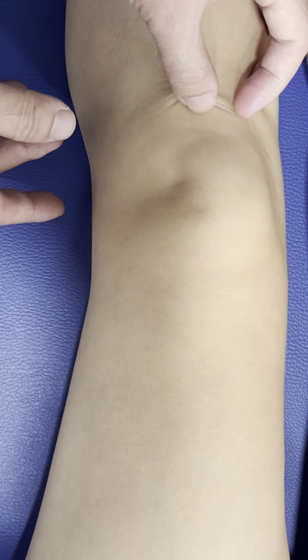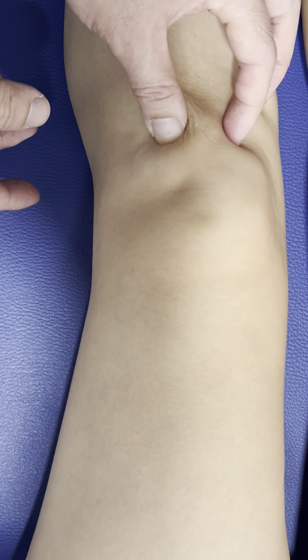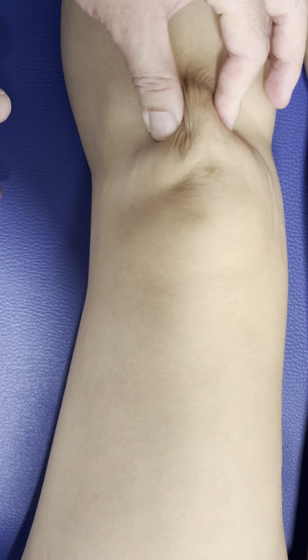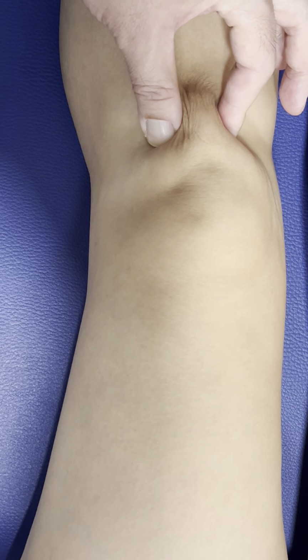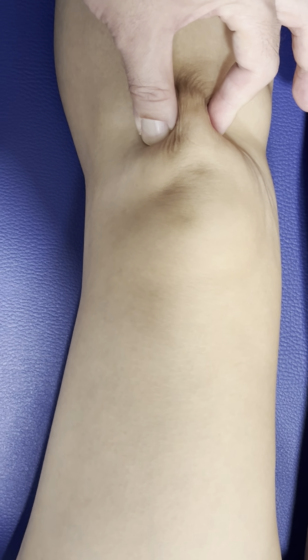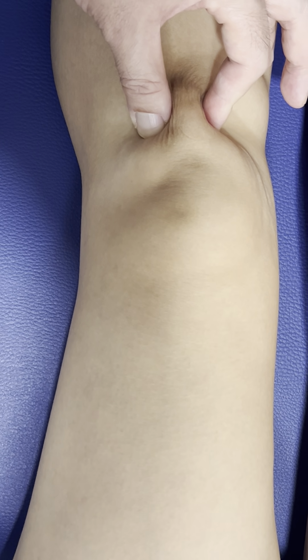Beside that, next to it is the two fat pads here for fat pad syndrome. So you can feel, press on here. So see any tenderness and pain, inflammatory sign.